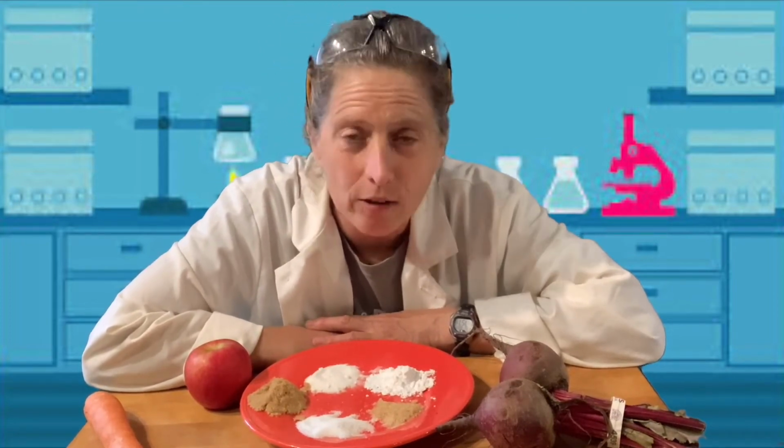Each of these different kinds of sugars has a special name. The kind of sugar you find in milk is called lactose. The kind of sugar found in fruits and vegetables is glucose, sucrose, and fructose. They all kind of end in ose, don't they? So then you know it's a sugar.